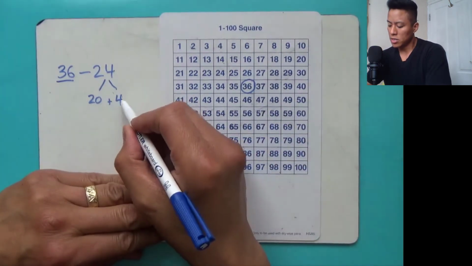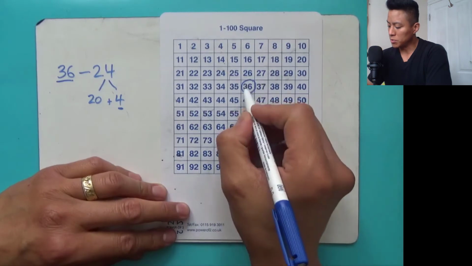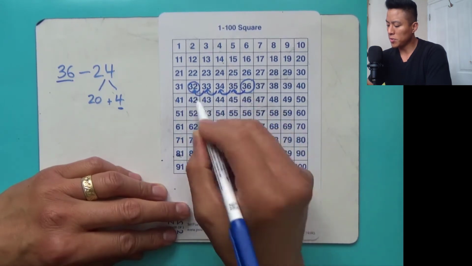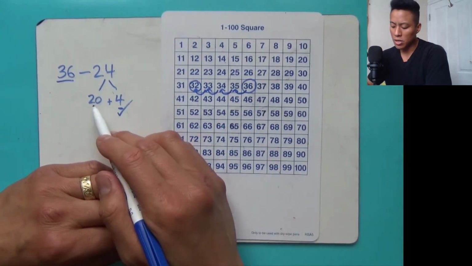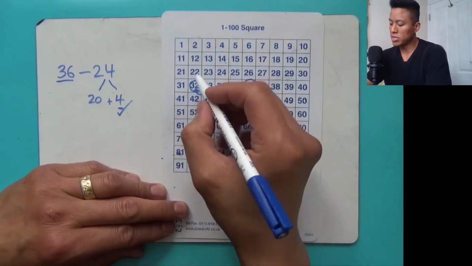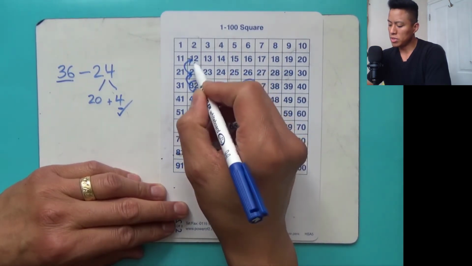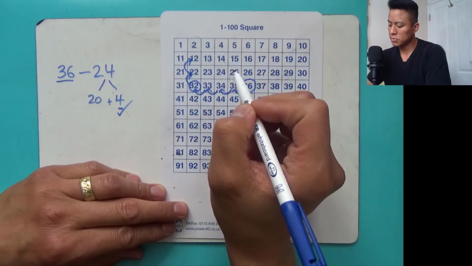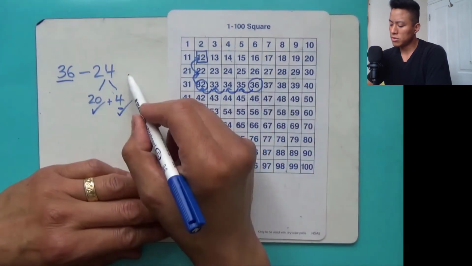So, let's start by subtracting 4. Because it's in the ones, we're going to jump backwards because numbers are getting smaller. 1, 2, 3, 4. Okay, so far we're landing on 32 here. I'm going to give the tick to the 4, and I know that we're going to do our jumps of 20. I'm not going to jump 20 backwards in ones. I'm going to jump our 2 tens. So here's subtracting 10, 1 jump of 10, 2 jumps of 10. And that gives us the answer 12.